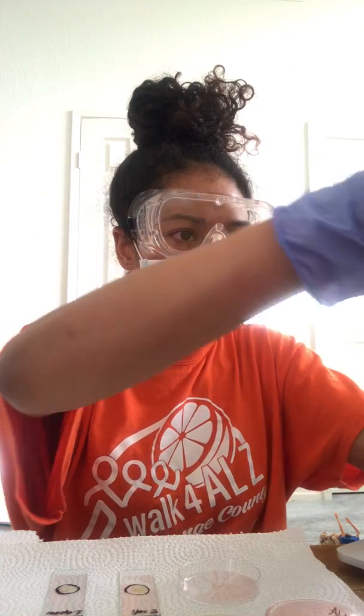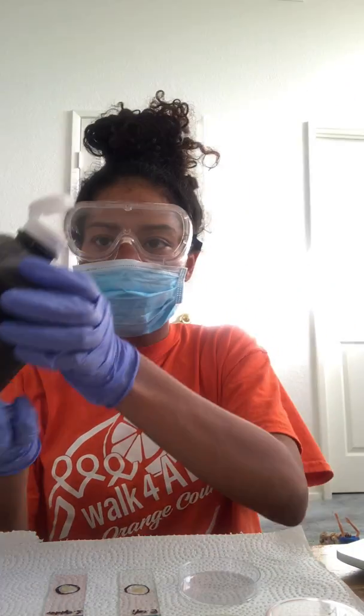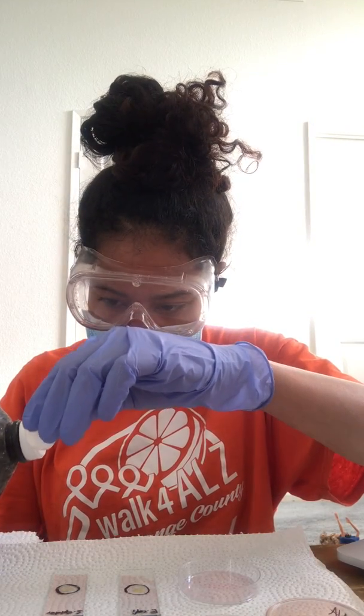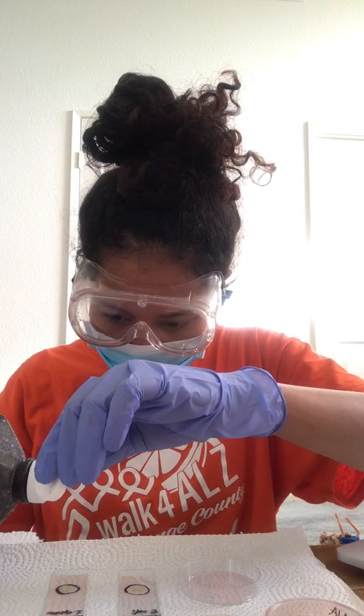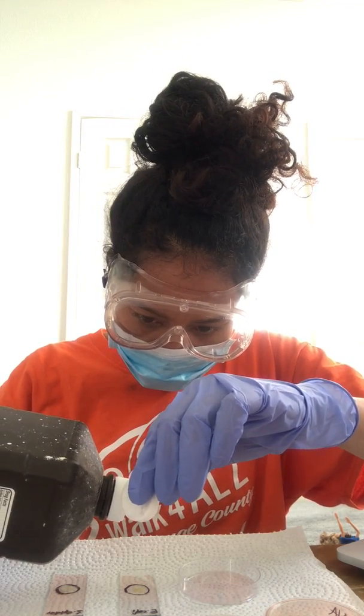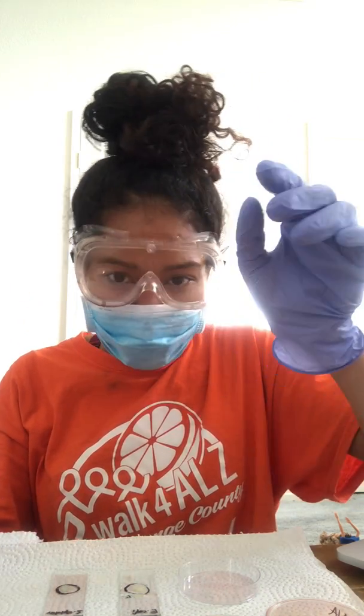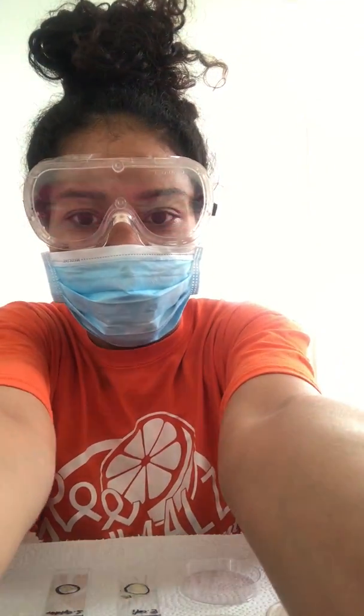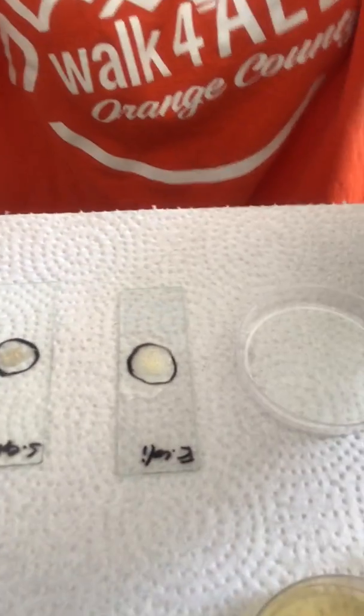All right, so I have my hydrogen peroxide here, and I'm just going to drop 1 drop. Since my hydrogen peroxide comes in one of these, I don't really need to use my pipette. I'll just make sure to place 1 drop on the slide. First I'll do the E. coli. Ooh, and it's bubbling. Let me bring this closer so you can see. So the E. coli is bubbling.